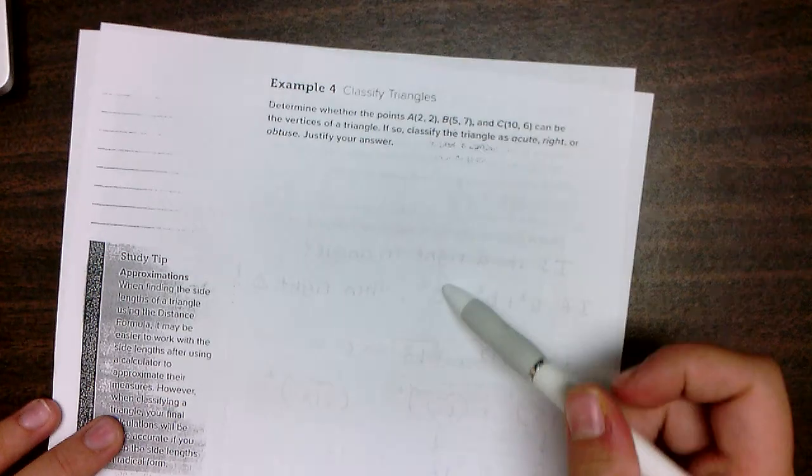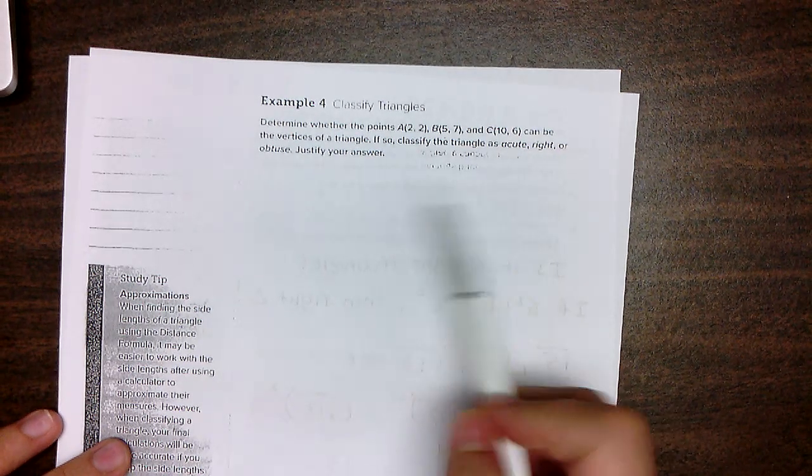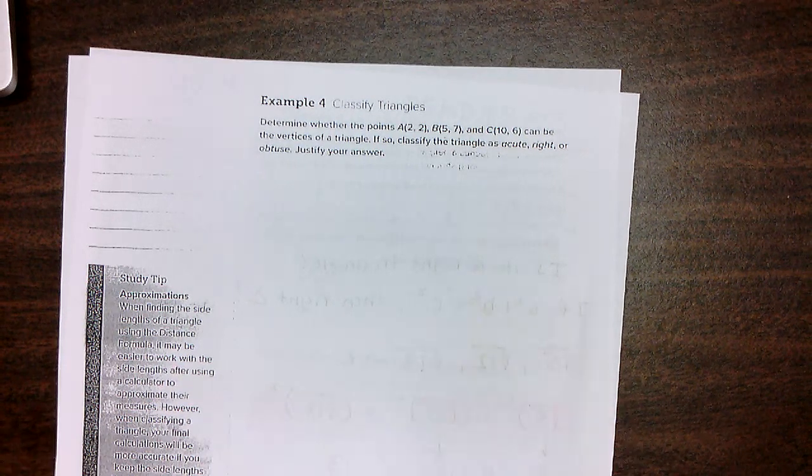Okay. And so that's all we're going to look at for now. You have a back sheet that talks about coordinates. We're not going to get into that just yet.